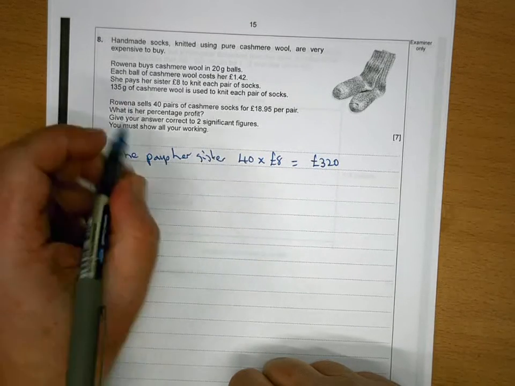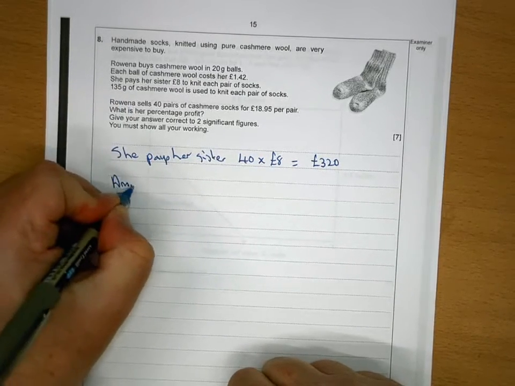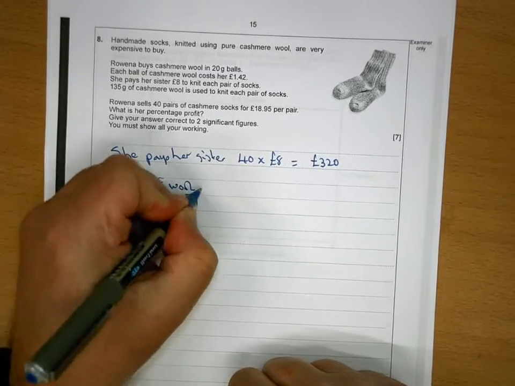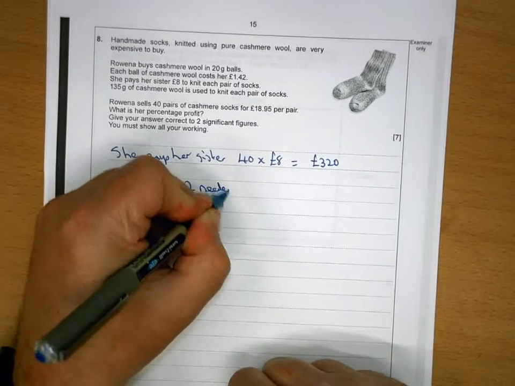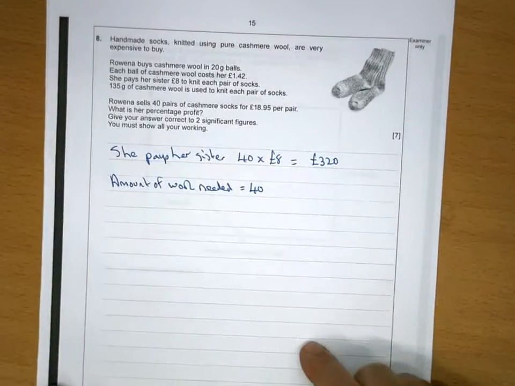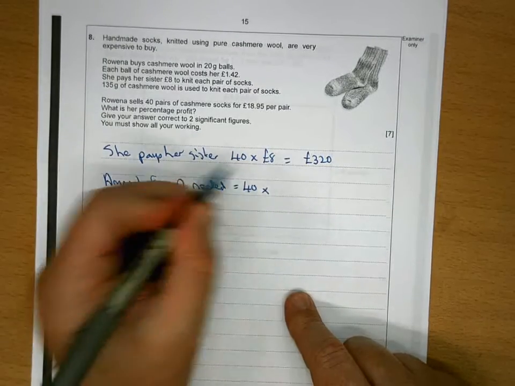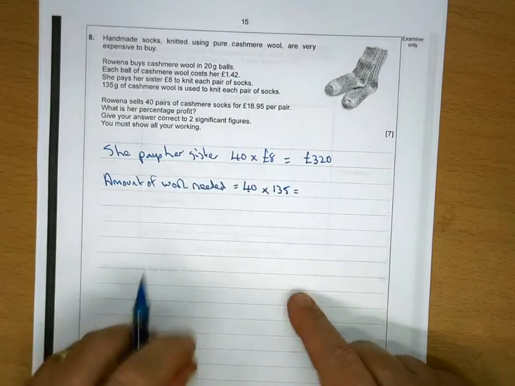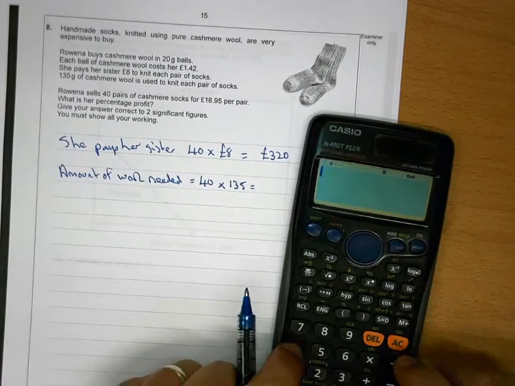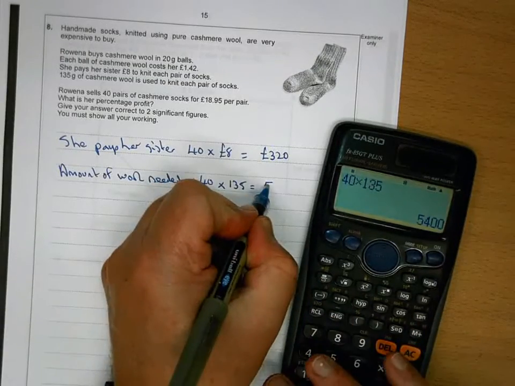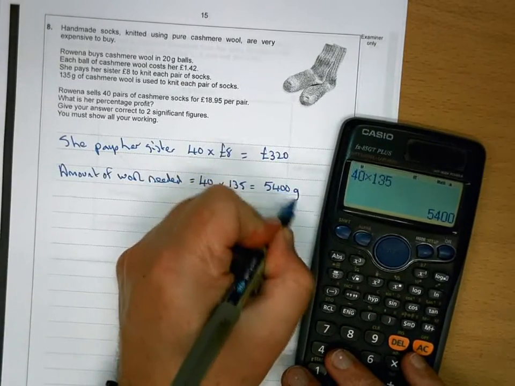So the amount of wool she needs will be 40 pairs of socks, and each pair 135 grams. So she's going to need 5,400 grams of wool.